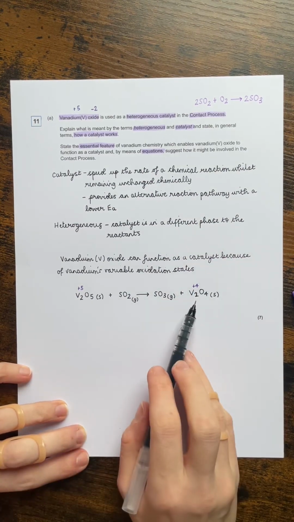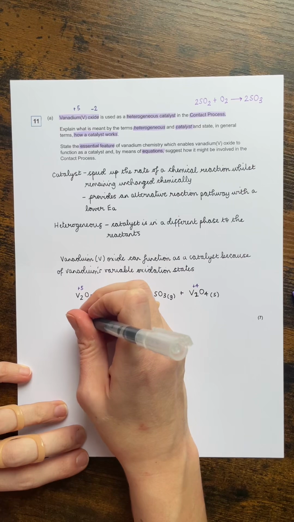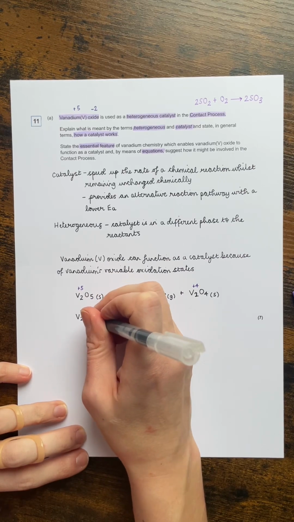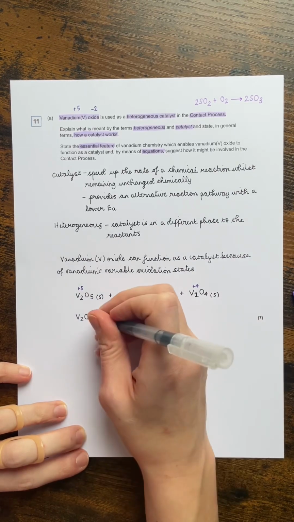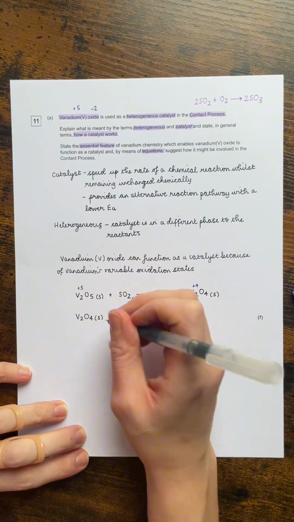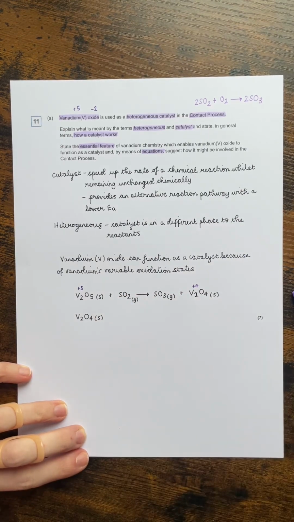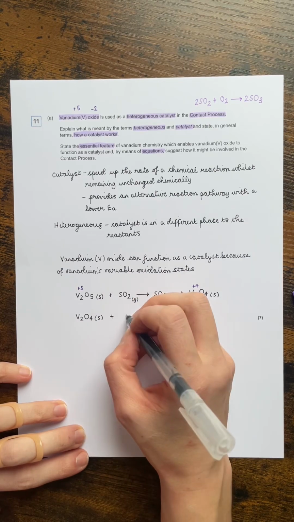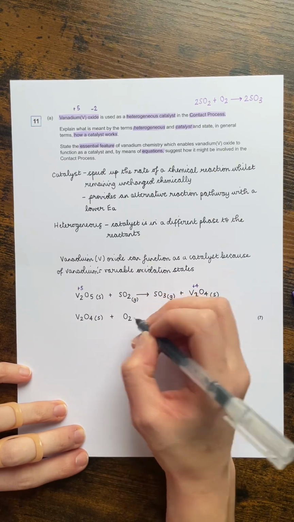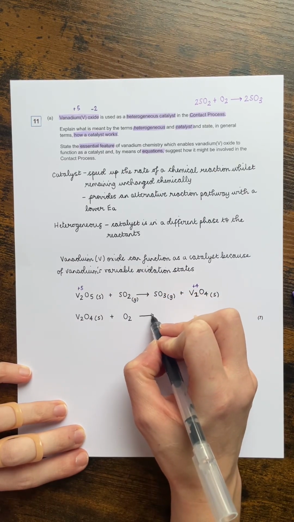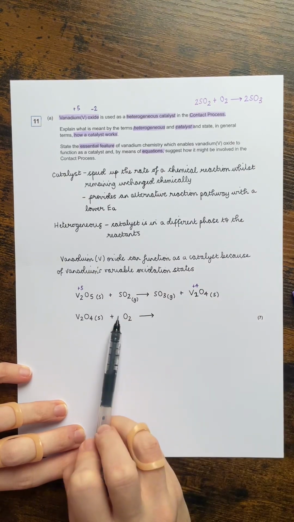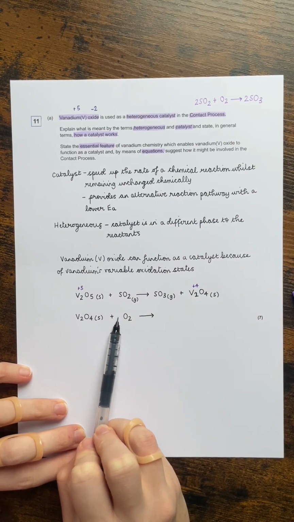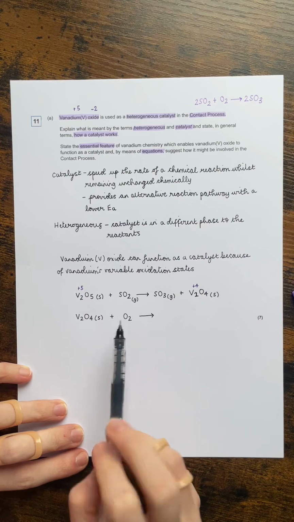Now, as I said, this V2O4 can't stick around, for 2 reasons. We can't have intermediates in the overall equation and we have to reform the catalyst. So that's where the oxygen comes in. And there's 2 ways we can balance this second step. We can either put a half there, or we can have 2 V2O4 plus O2.